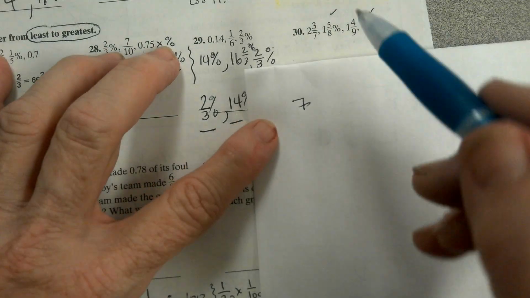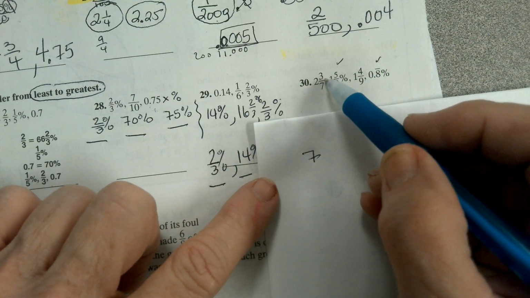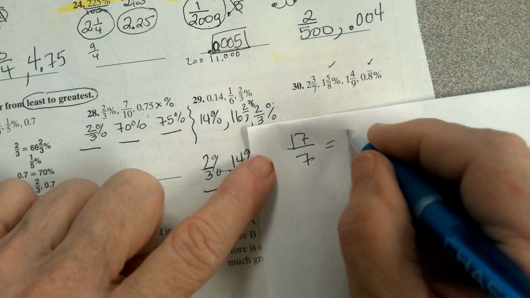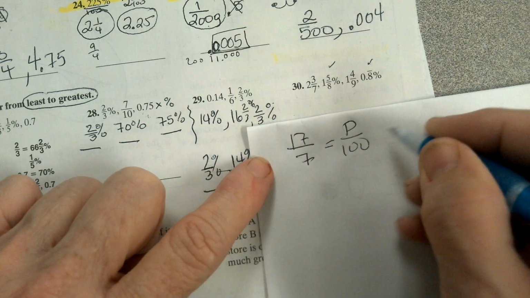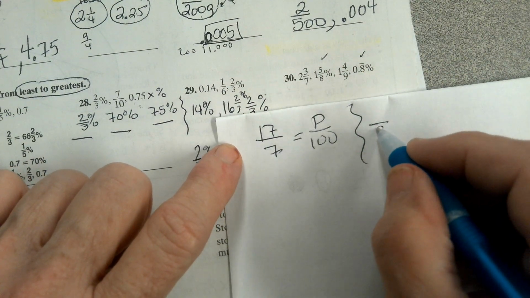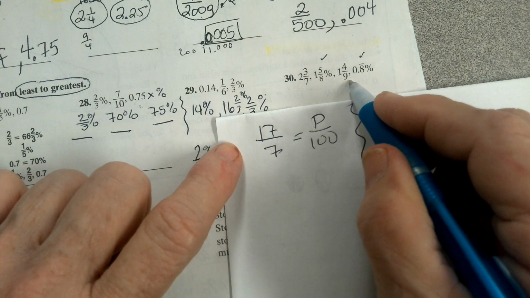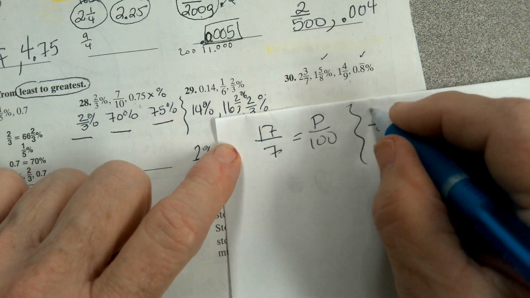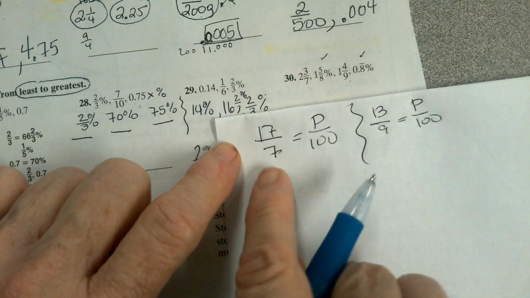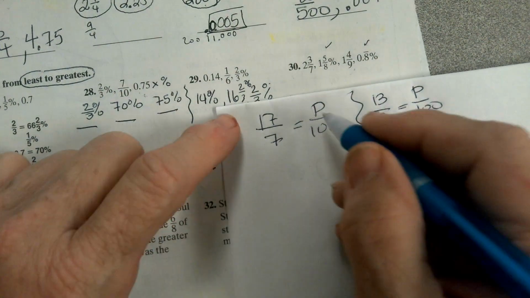All right, so this one is going to be 14 plus 3 is what? 17. 17, and equals P over 100. Let's go ahead and set up the other. The other one is going to be over 9. 1 times 9 is 9, plus 4 is what? And then we don't know the percent, so P over 100. Fractions are perfect for P over 100.